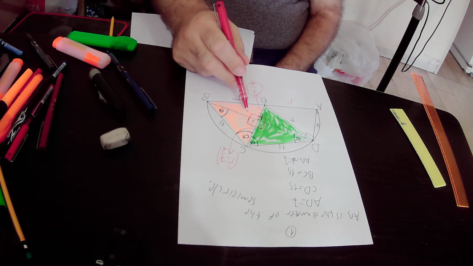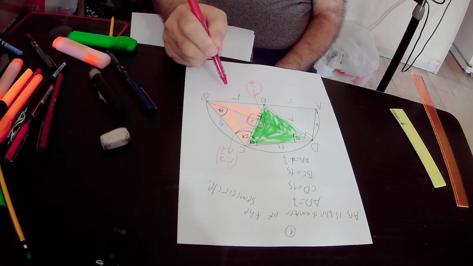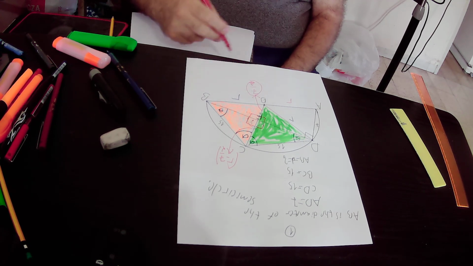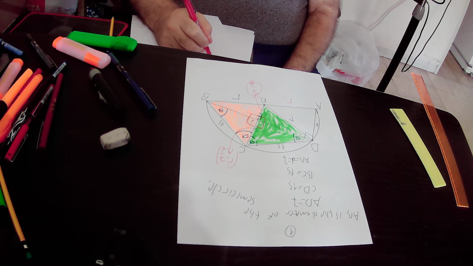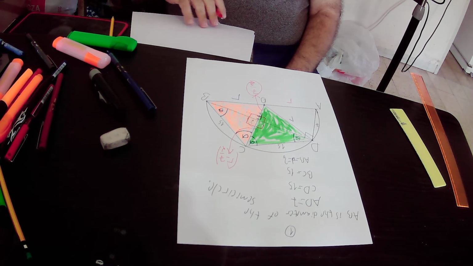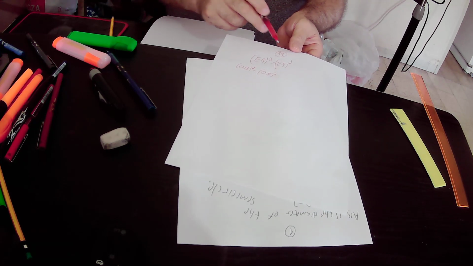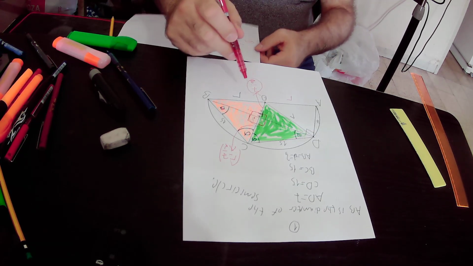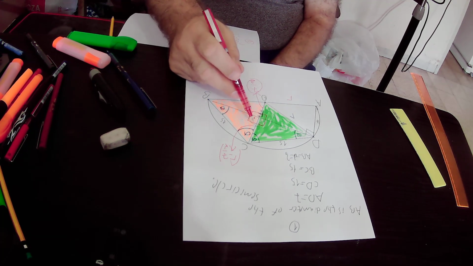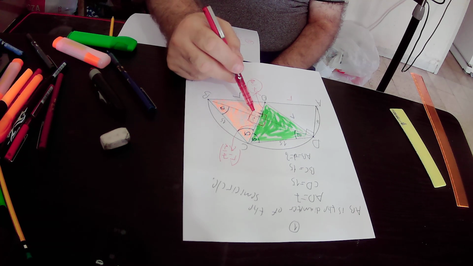If we relate to this right triangle, EB squared equals OB squared minus OE squared.